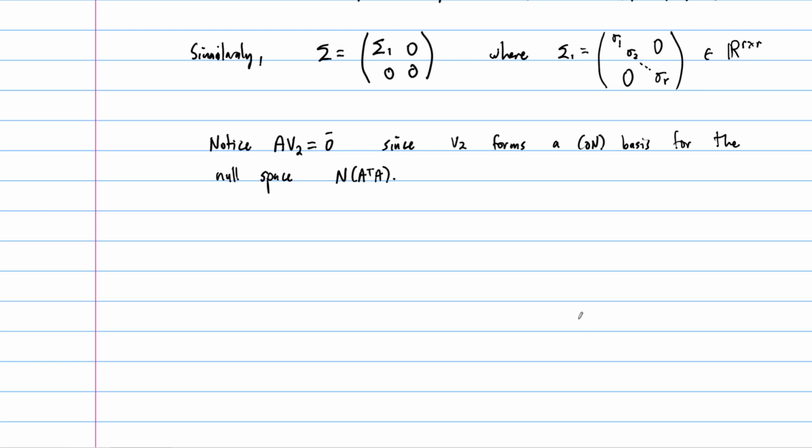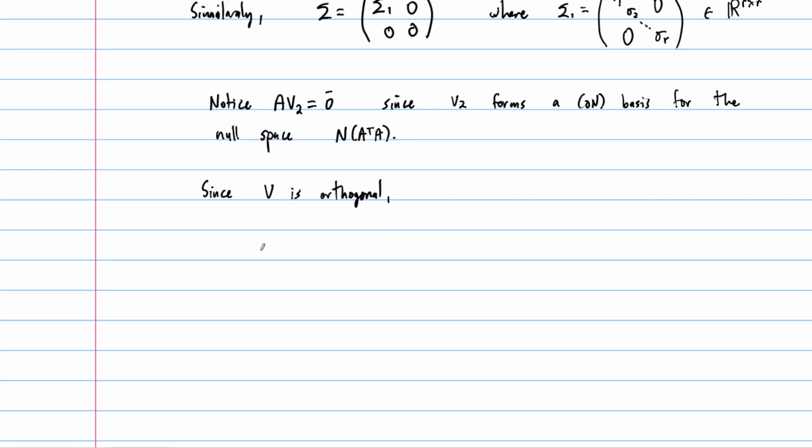Similarly, we can write the following. Since V itself is orthogonal, remember this is the orthogonal diagonalizing matrix, then V transpose times V is how we usually write it, but also V times V transpose is equal to the identity matrix, right? And because of the way everything's defined here, this is equal to V1 times V1 transpose plus V2 times V2 transpose.